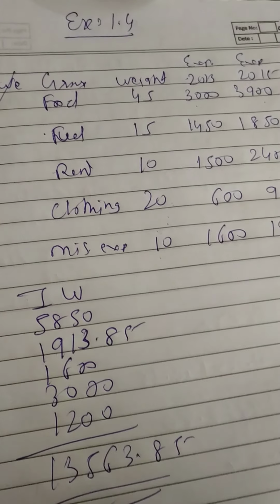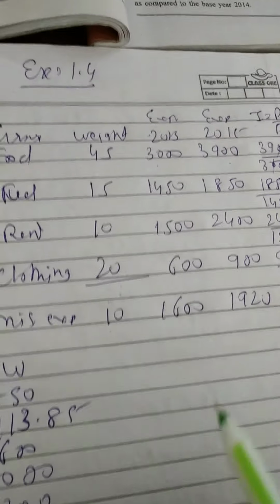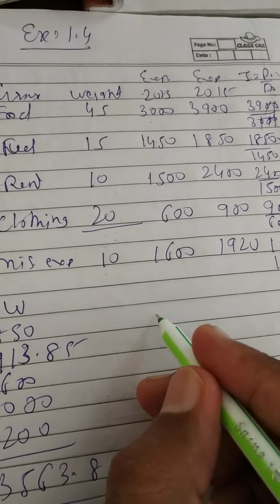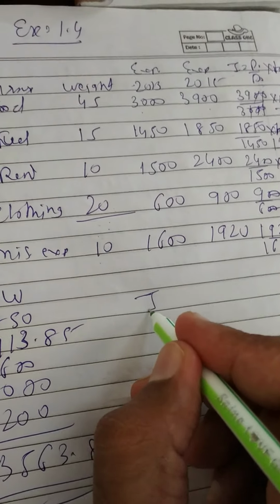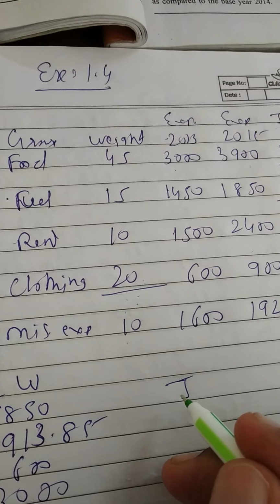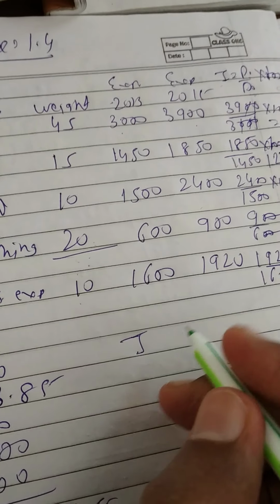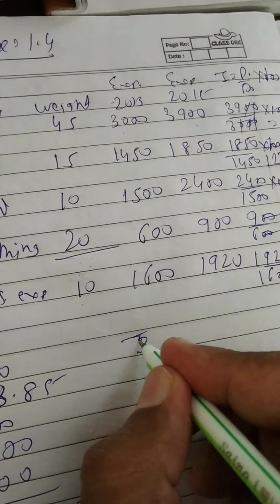Because here the formula is the family budget method. From the following data, you have to find here the index number using the family budget method.